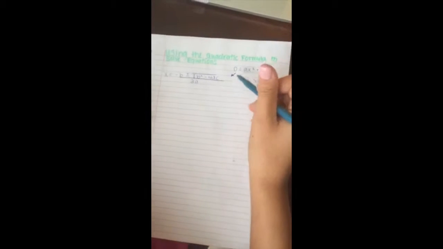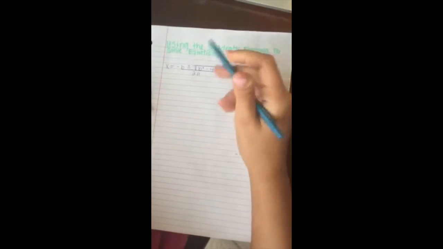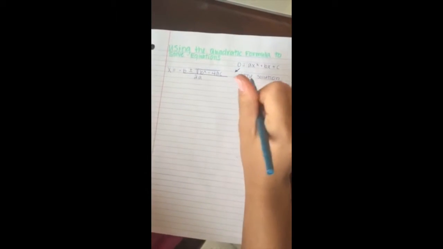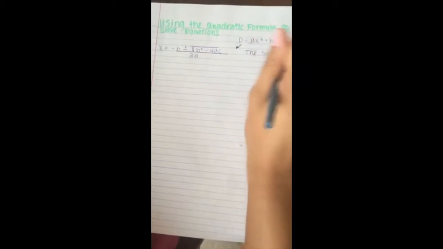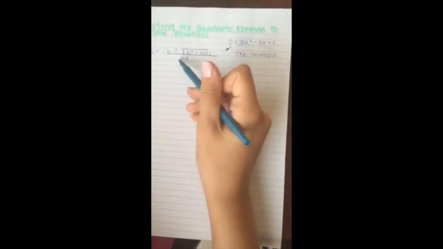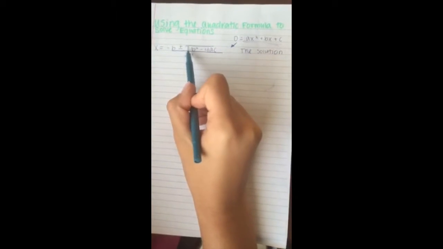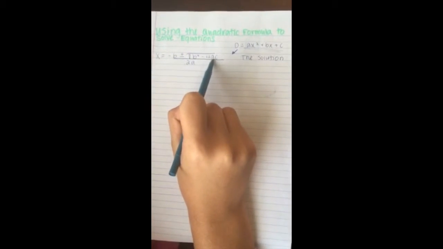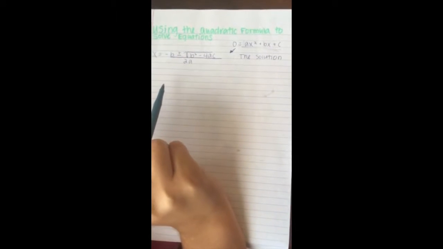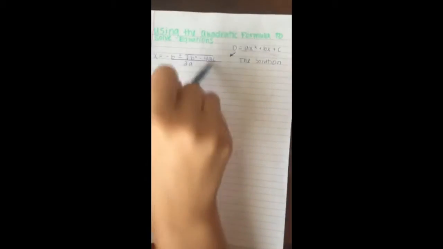Since we've already been introduced to the quadratic formula, we're just going to do one problem to refresh your memories on how we do this. If you have an equation in this form, the solution is found using the quadratic formula, which is x equals the opposite of b plus or minus the square root of b squared minus 4ac, over 2a. So really all you have to do is plug your equation into this formula.